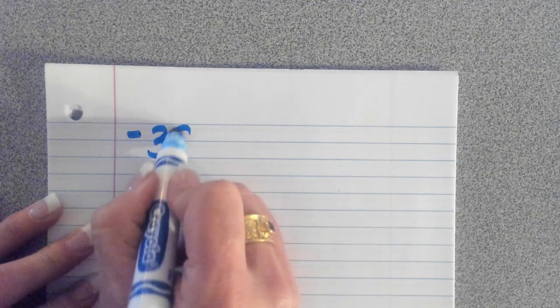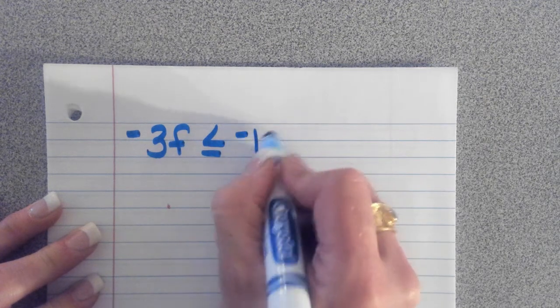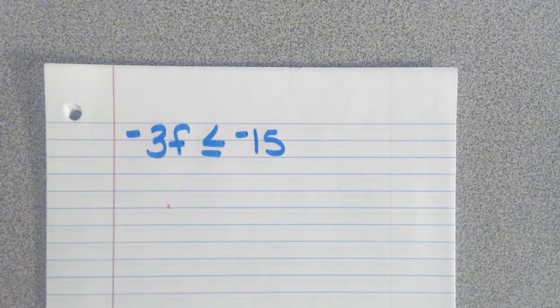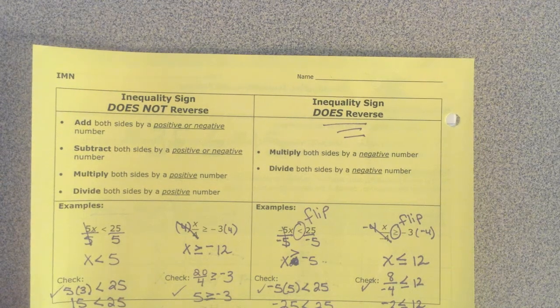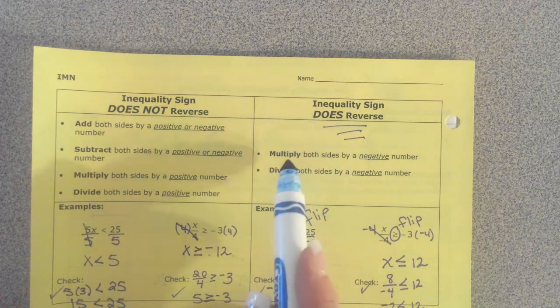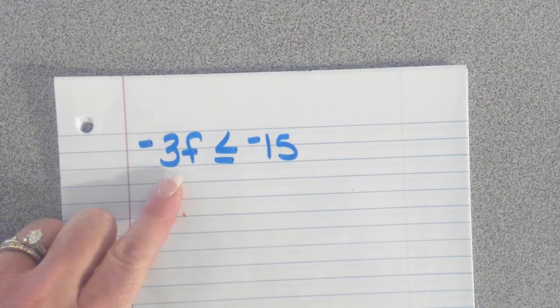Great, let's try another multiplying, but I want to multiply by a negative number. Say I've got negative 3f is less than or equal to negative 15. A couple of days ago in class we took notes on when to reverse the inequality and when it does not reverse. And it will reverse whenever you multiply or divide by a negative number. So see how there's a negative 3 right by the f? That means I'm multiplying by a negative.